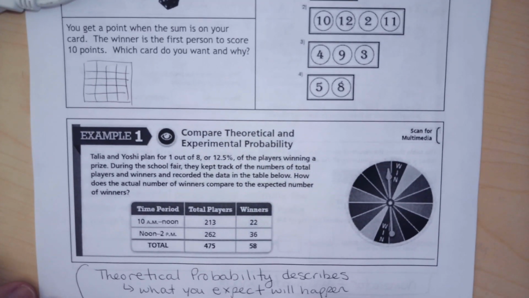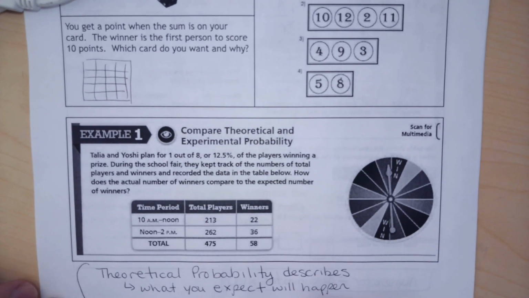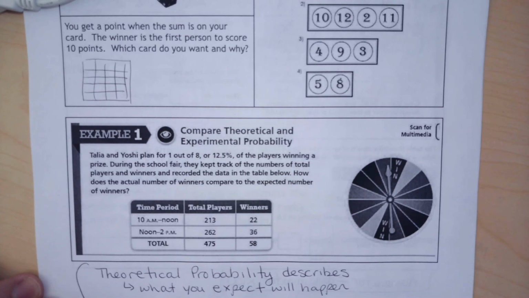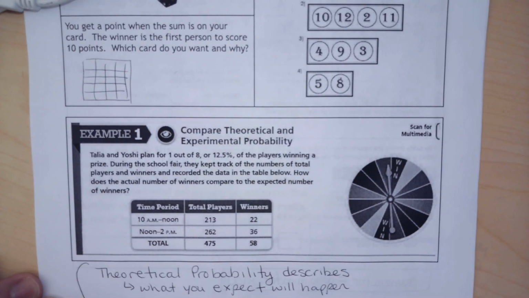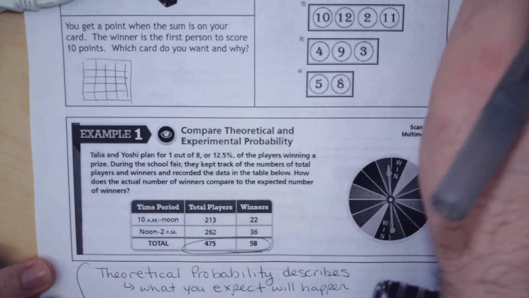So first off, we're going to compare theoretical and experimental probabilities. It says Talia and Yoshi plan for 1 out of 8, or 12.5%, of the players winning a prize during the school fair, and recorded the data in the table below. How does the actual number of winners compare to the expected number of winners? Down here we have the number of winners and the total number of people who played.